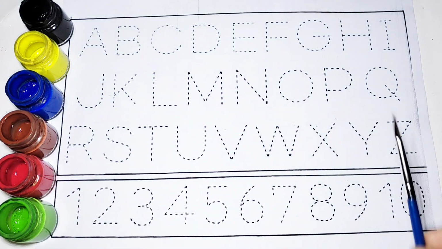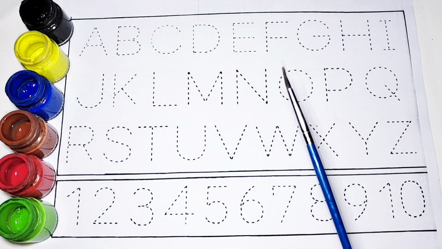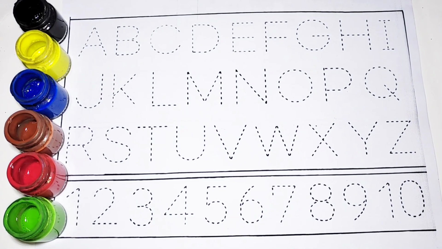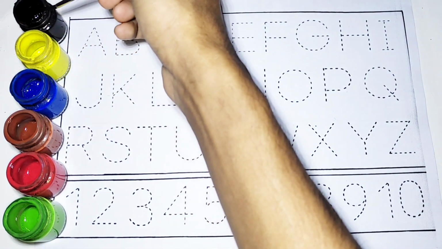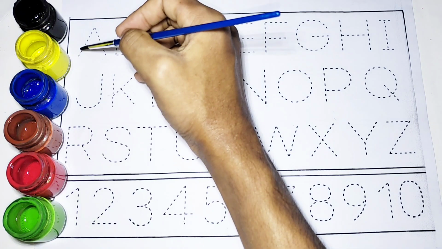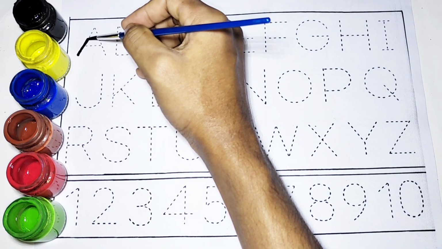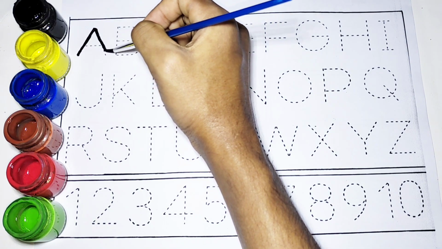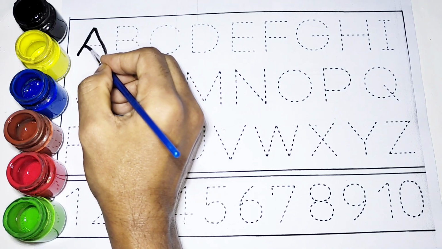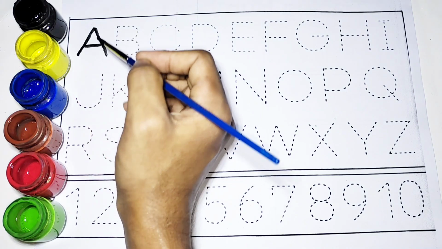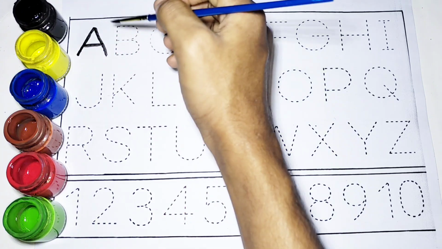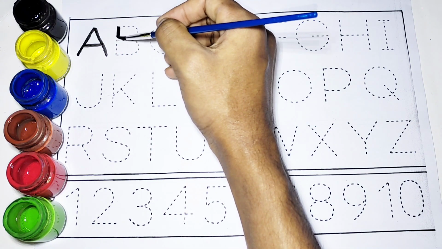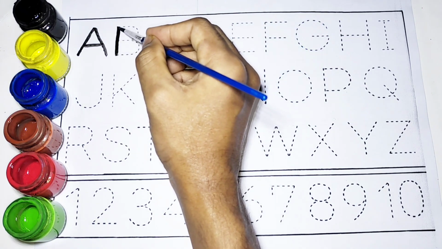Kids, now we draw and color capital letter alphabets. Kids, first we use black color and now we draw A. The letter of A. A for apple. Now we draw A. And the next one is B. B for ball. Now we draw B.